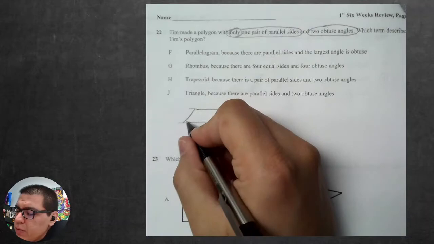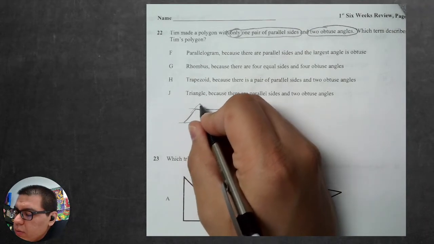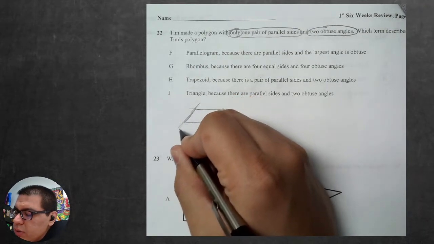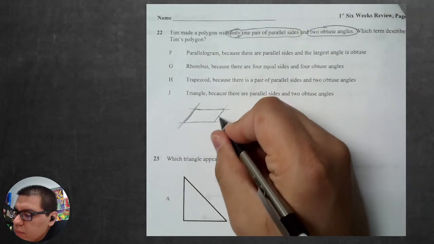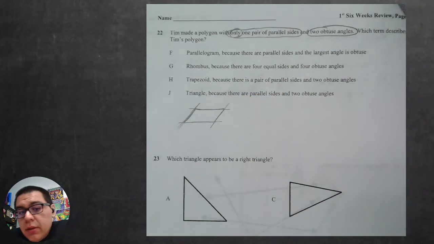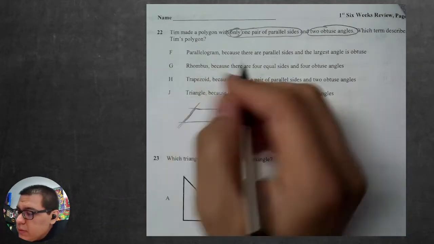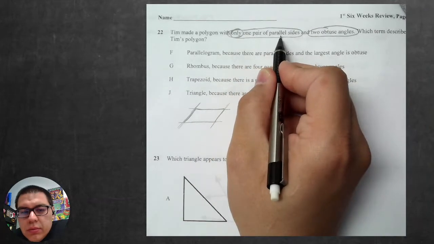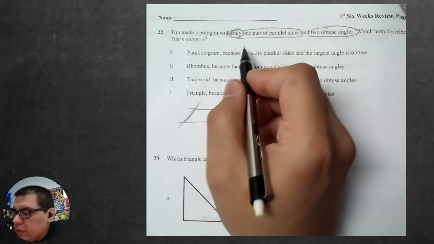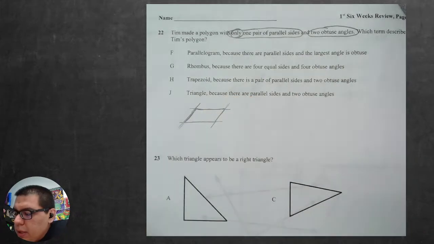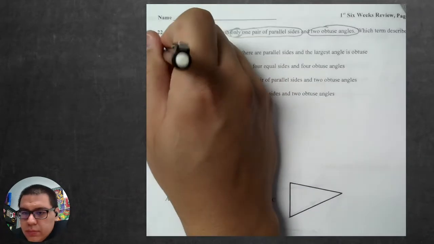What about the left and the right? Would these ever run into each other? No. So a parallelogram has two pairs of parallel sides. So can that be the one that he drew? No, because they said only one pair, and this one has two.